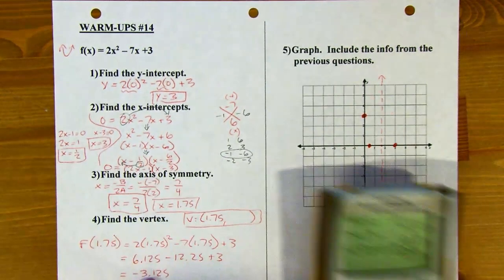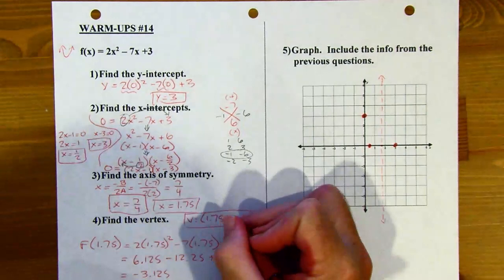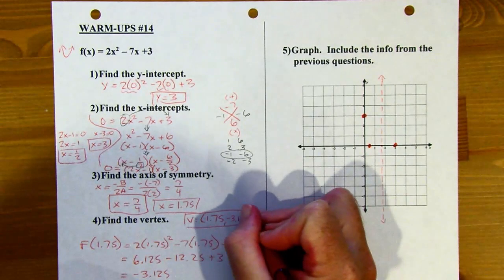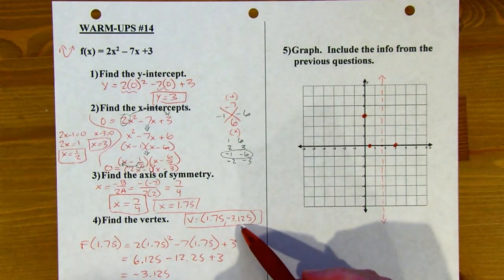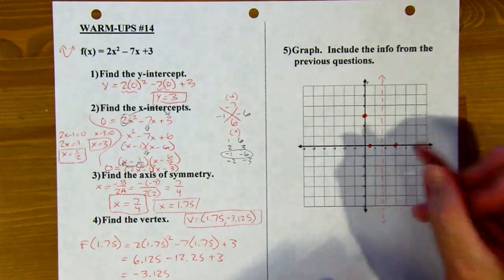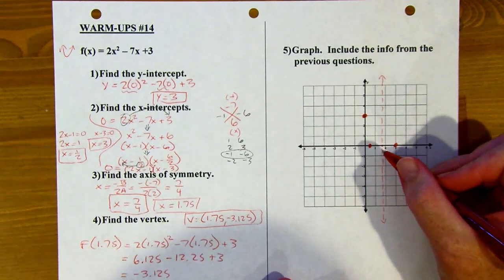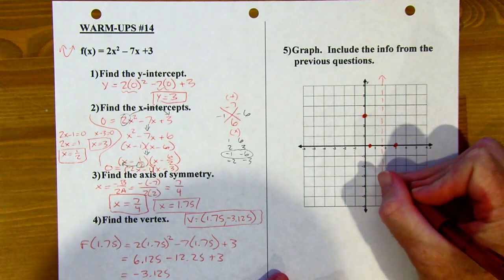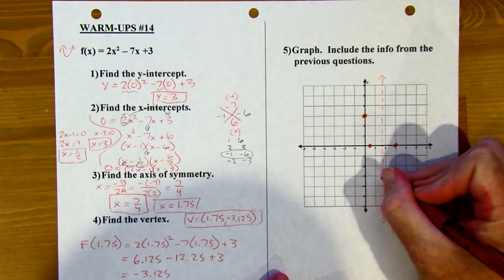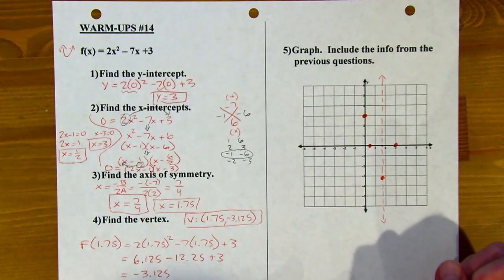So that's going to be then the y coordinate over here. I can't get that accurate with my graph, but I can eyeball it. So it's on this dashed line down a little. It's negative 3, a little less than negative 3. So I'll just put it right below negative 3, something like that. And then I can graph this.